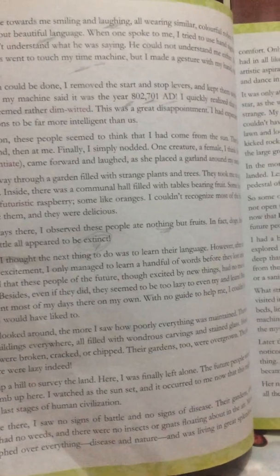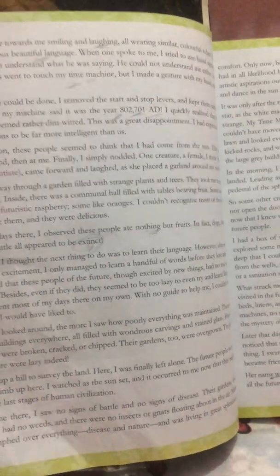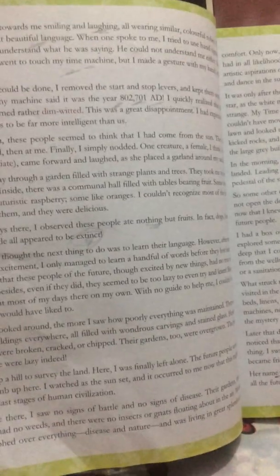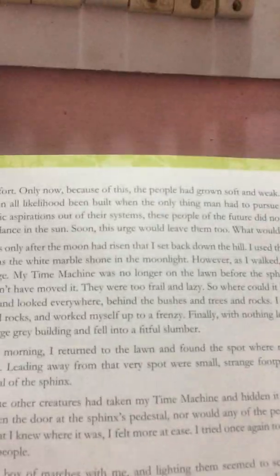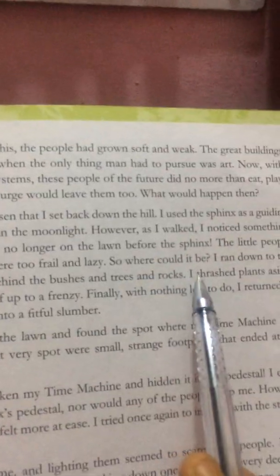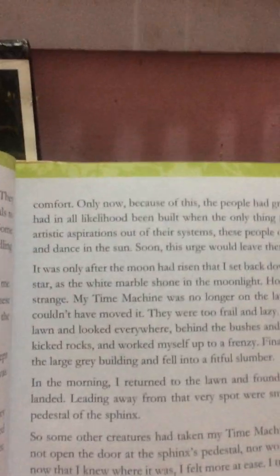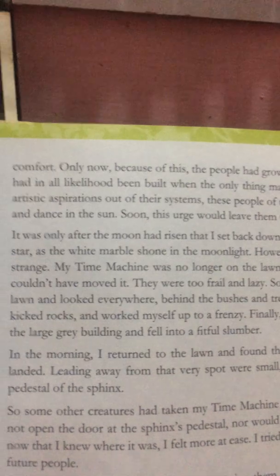Then he asked a few of them about his machine but did not come to know where it is. He thinks that his time machine is inside the Sphinx statue, that is the statue that is there. All right, Sphinx statue, but he is not able to reach there.